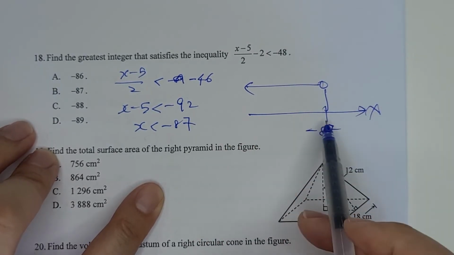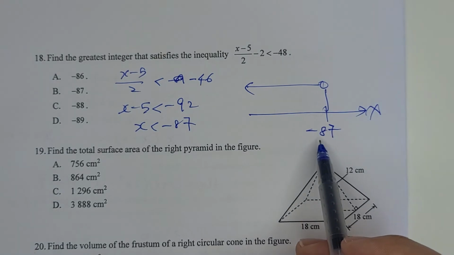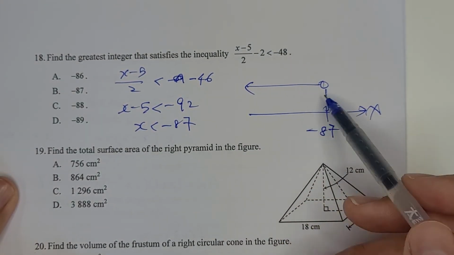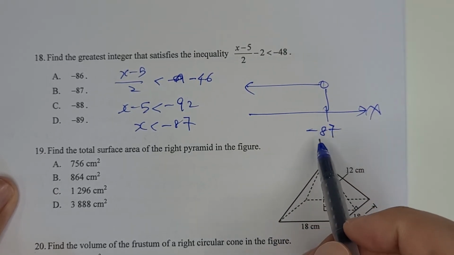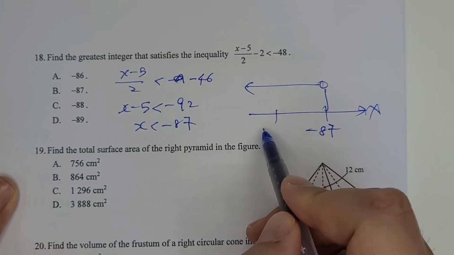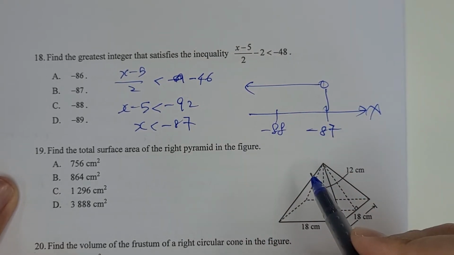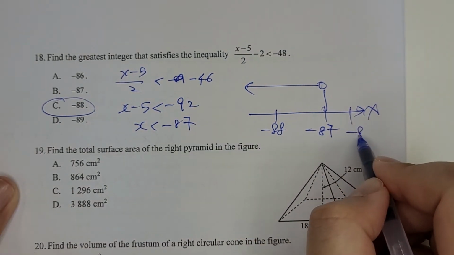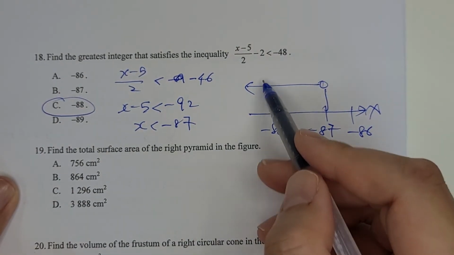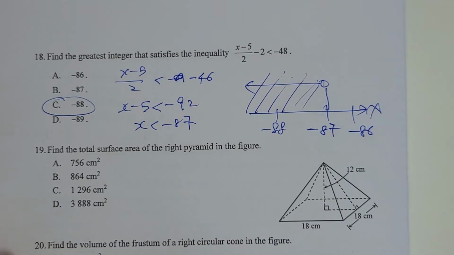Okay, x is less than negative 87. You want to find the greatest integer. That means you need to search in here. Okay, and the largest integer just less than negative 87 is negative 88. Okay, so the answer is C. Negative 86 is greater than negative 87, which is not in the solution. Okay.